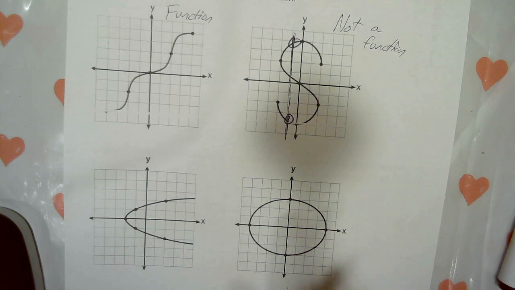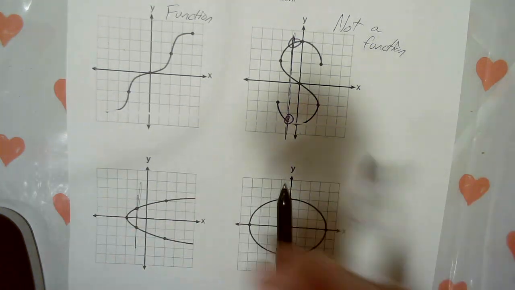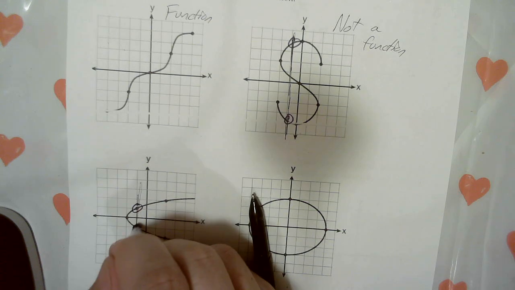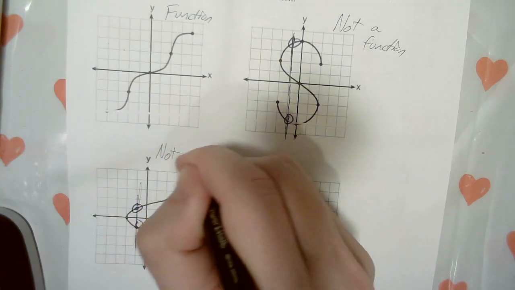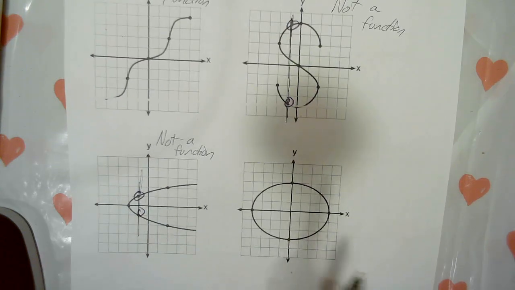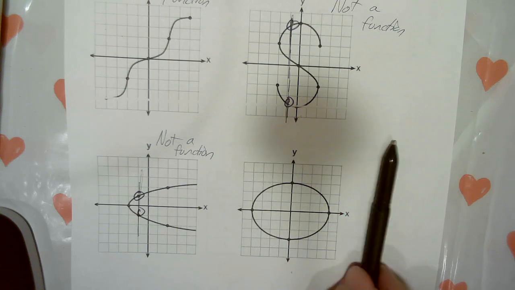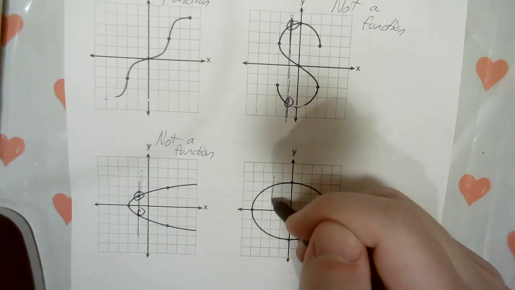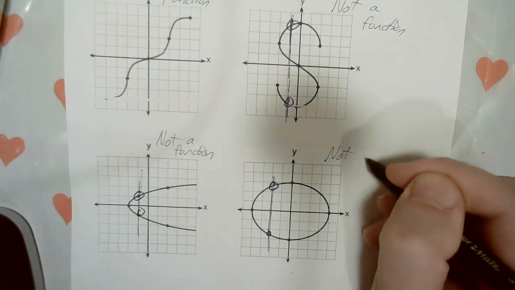Okay, same idea down here. Use my vertical line. It touches that line twice. If that happens in a vertical line, it is not a function. Same with my last one. I got an ellipse here. Not quite a circle, but an ellipse. So at any point here, straight vertical line, straight up and down, right? Not slanted. Touches that twice. So not a function.